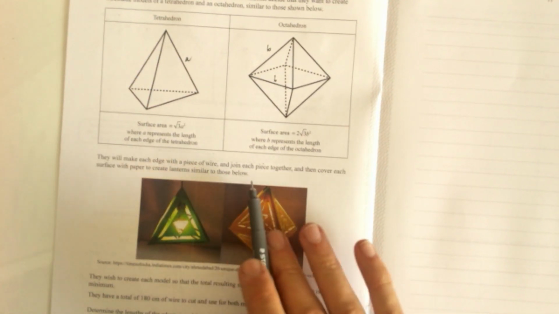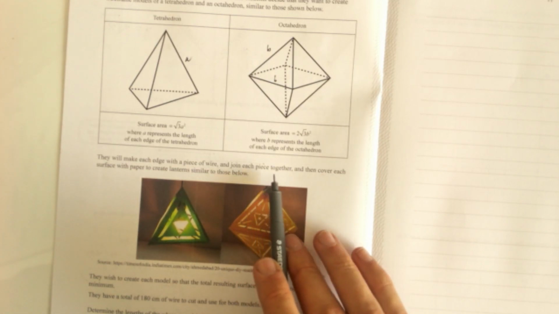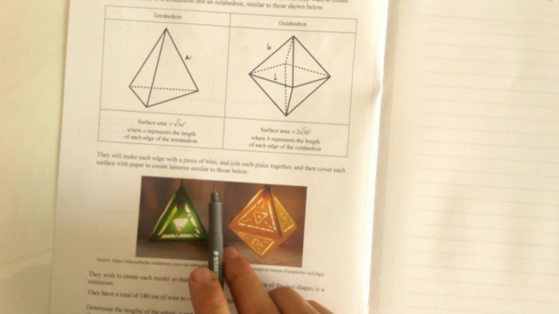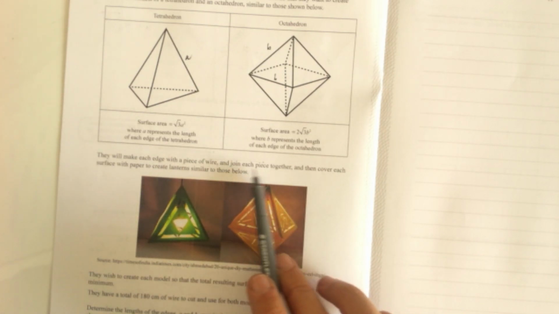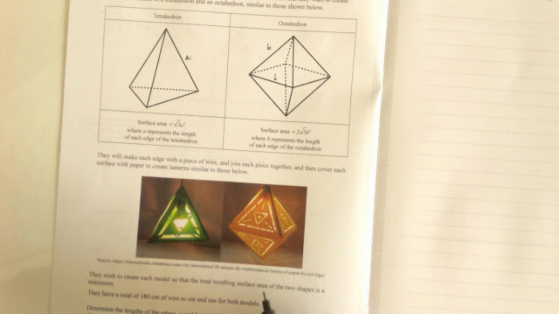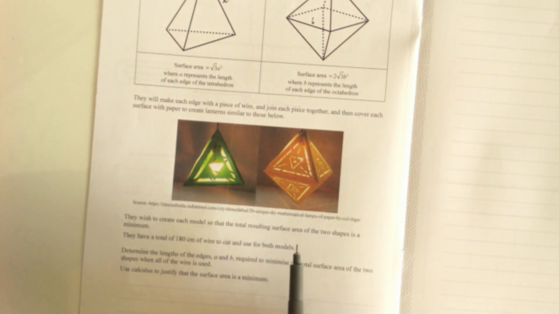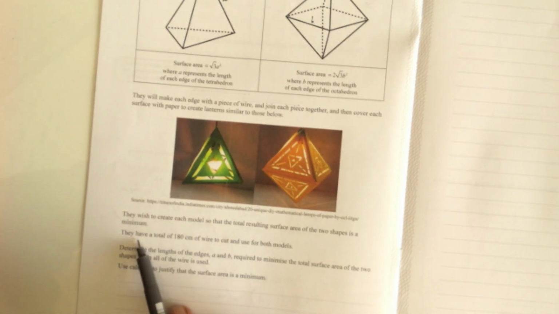They will make each edge with a piece of wire and join each piece together, then cover each surface with paper to create lanterns similar to those below. They wish to create each model so that the total resulting surface area of the two shapes is a minimum. Have they got limited wire? Oh, they do. They have a total of 180 centimeters of wire.